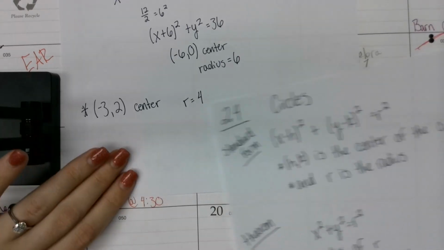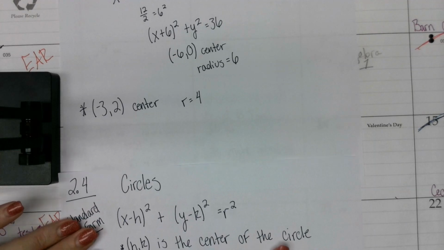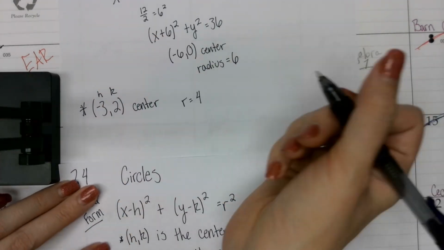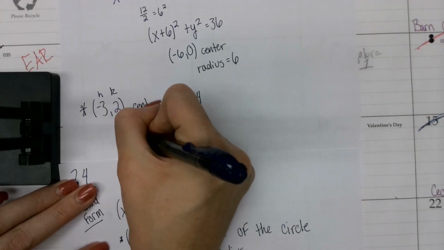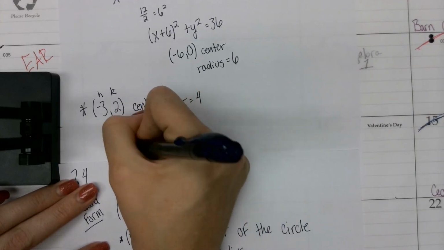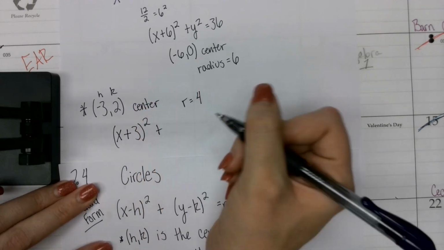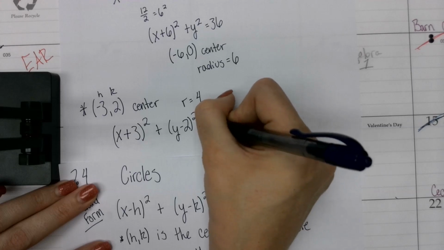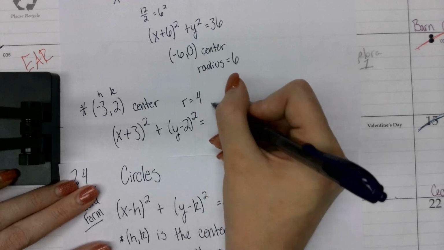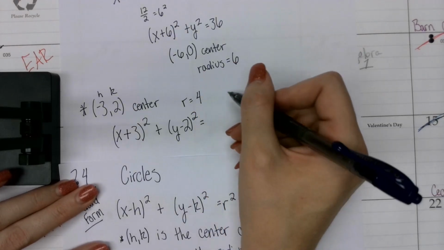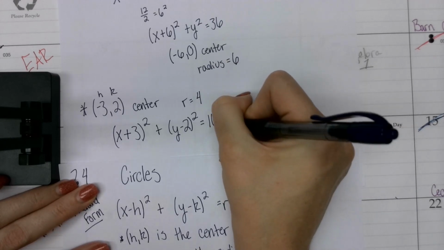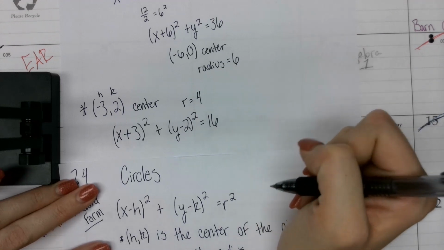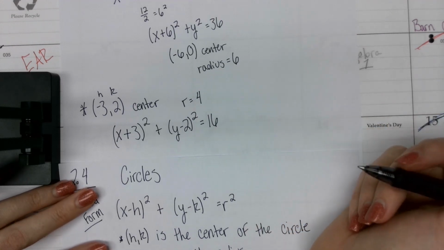So I'm going to put this paper under here. Standard form, and this is our h, and this is our k. So I'd have x subtract negative 3 squared plus y subtract 2 squared equals, and instead of writing 4 squared, do not write 4 squared, actually square it. So 4 squared is 16. And that would be the first part of this, and then the next part they're going to want you to do is write it in general form.